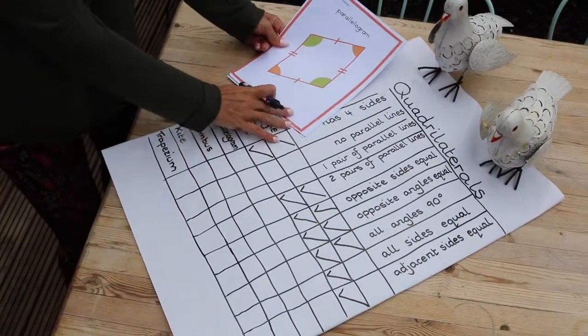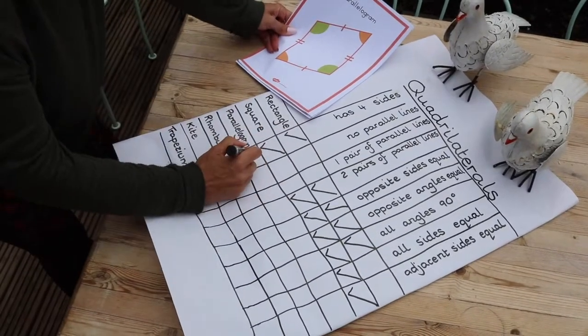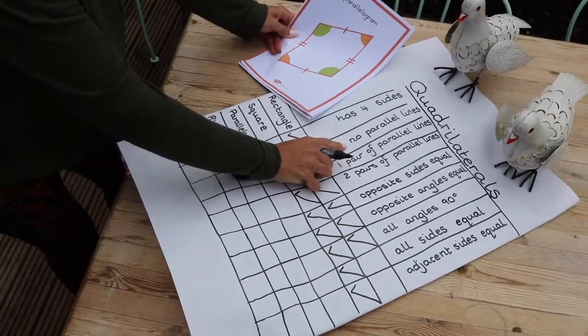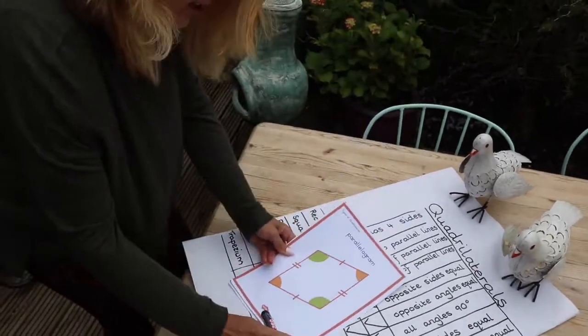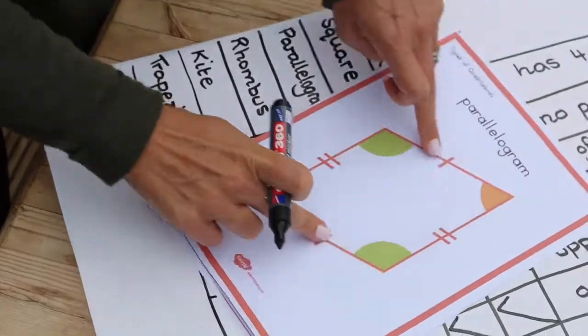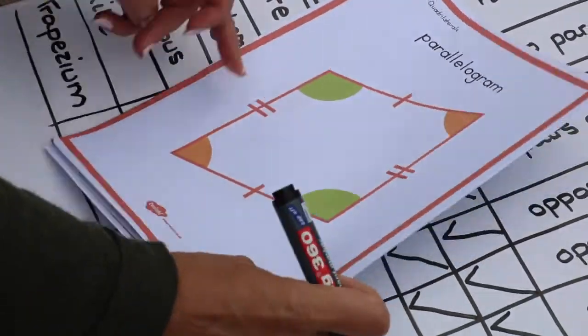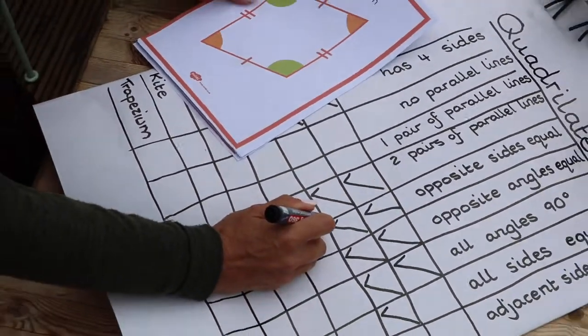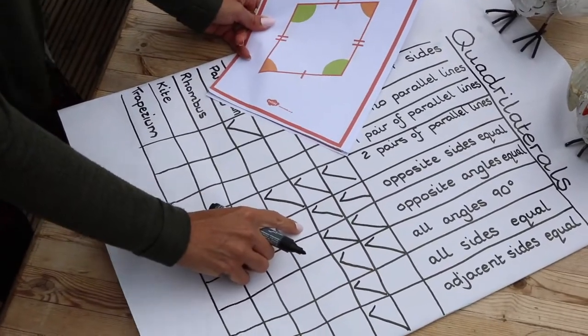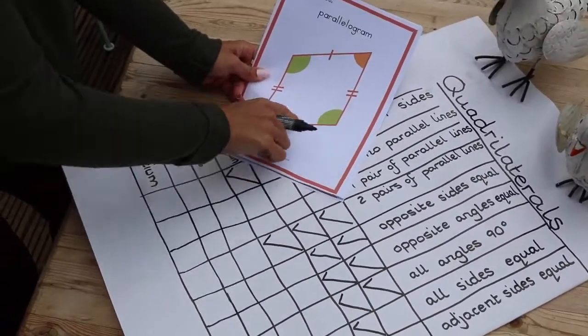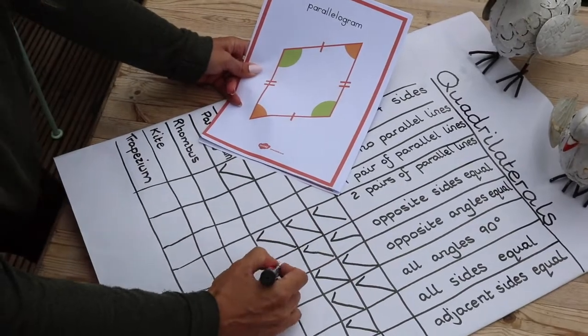Here we have a parallelogram. Let's look at its properties. It has four sides, yes. Parallel lines, one pair or two pairs? Well, I can see train track lines here and here. So a parallelogram has two pairs of parallel lines. Its opposite sides are equal length. They are, and they are. So yes, its opposite sides are equal.